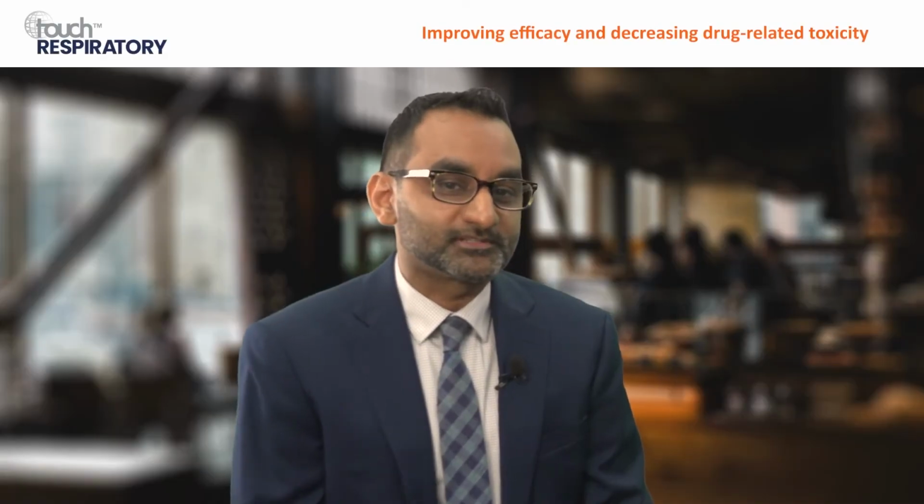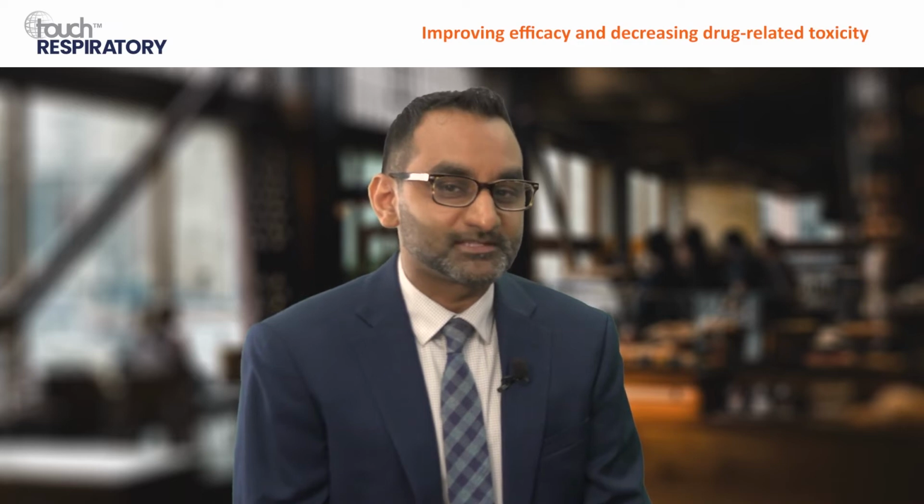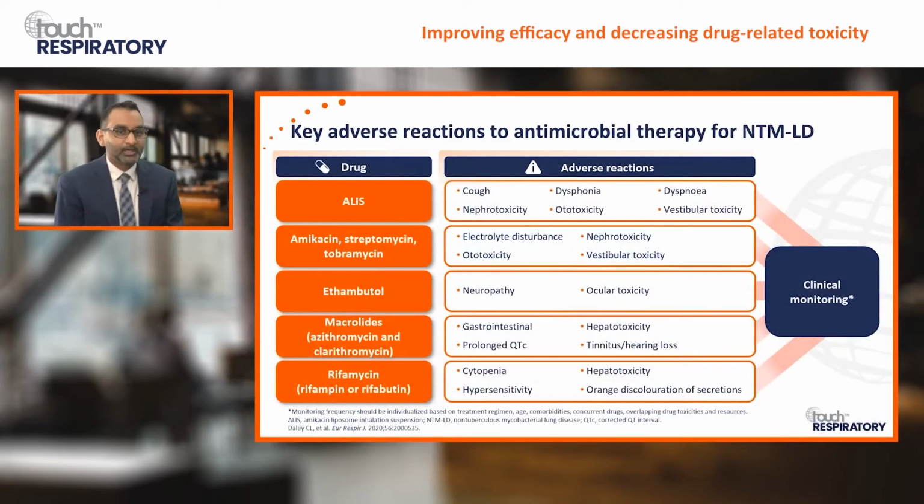So for this conversation, we're going to be talking about improving efficacy and decreasing drug-related toxicity. And with that, we're going to highlight a number of medications that are often used in patients with NTM lung disease and associated adverse reactions.